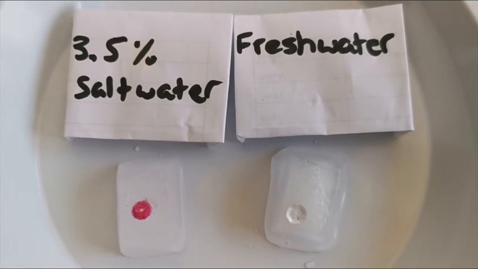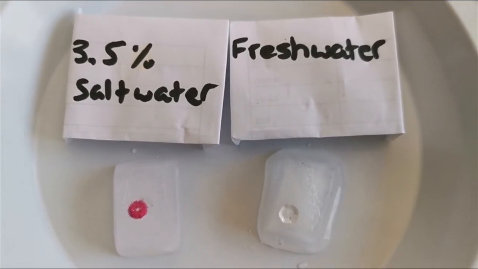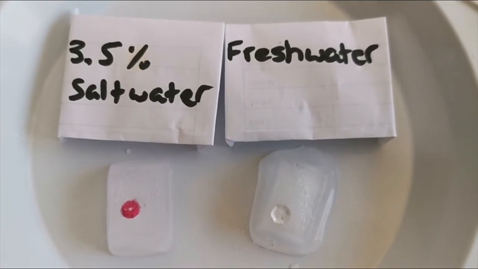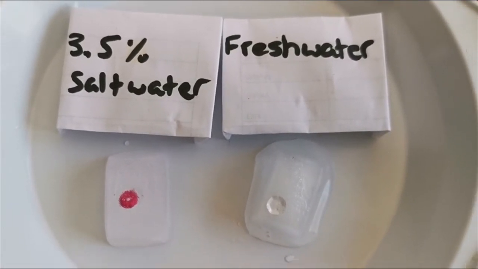Saltwater freezes at a lower temperature because the dissolved sodium and chloride ions get in the way, making it less likely that the water particles will collide and form bonds.